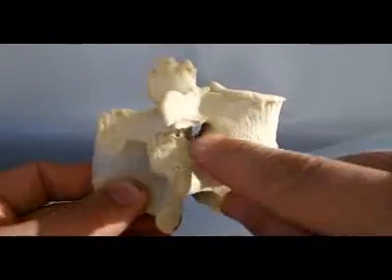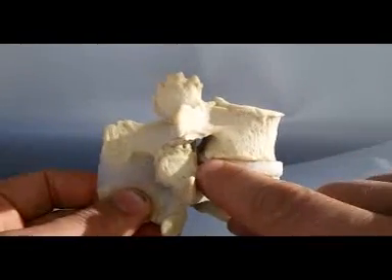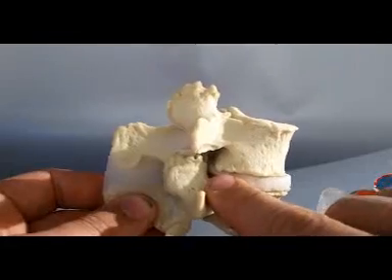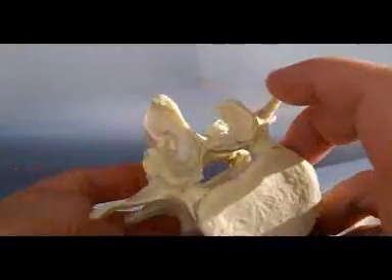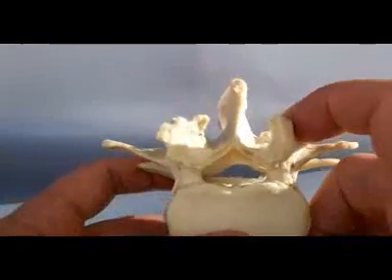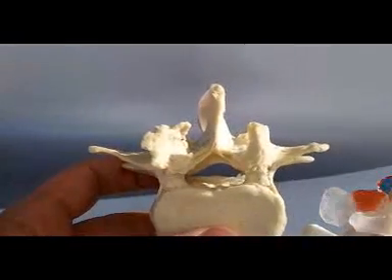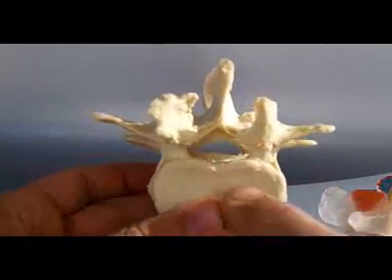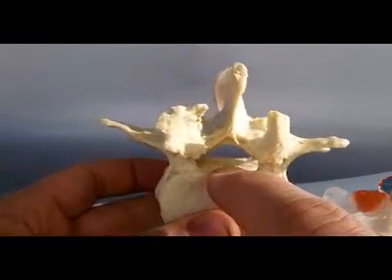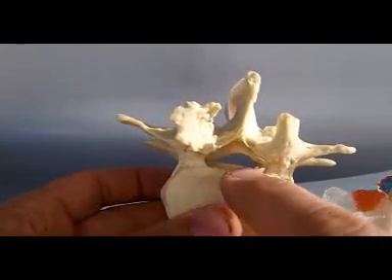The other problem is, if the nerve comes out and gets pinched in this area, another problem is in this region here, which is the spinal canal. You can see here that the spinal canal is actually narrowed from the back and from the front with the disc, and from the back the ligamentum flavum.